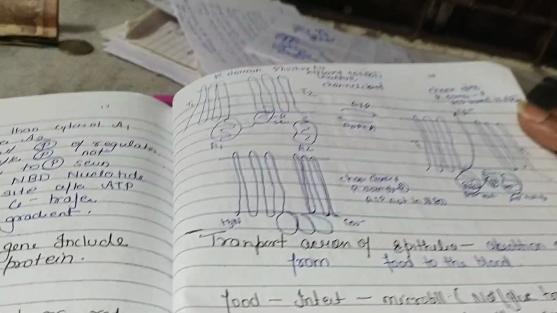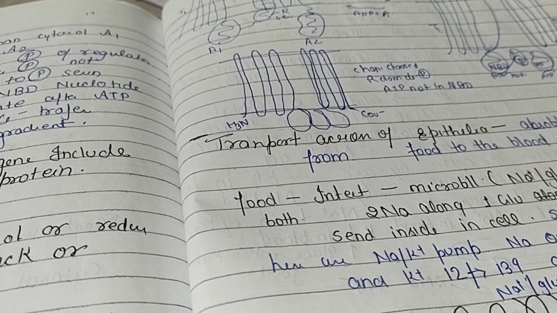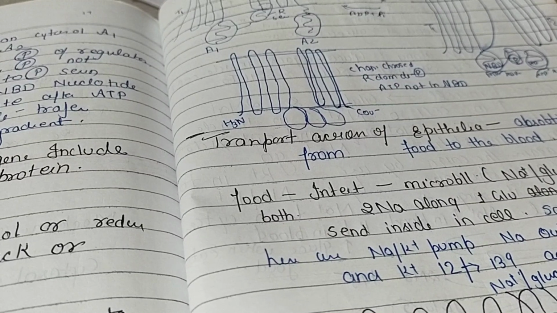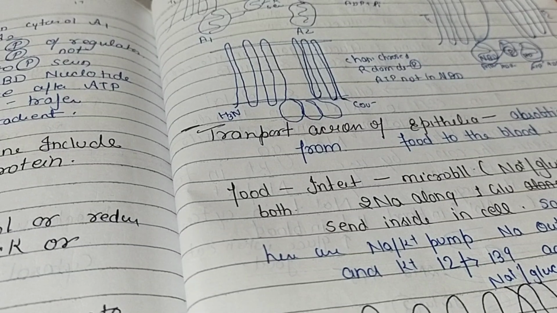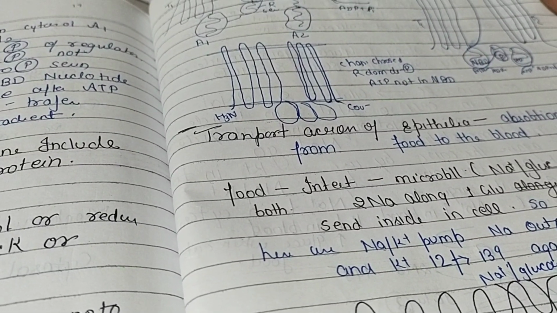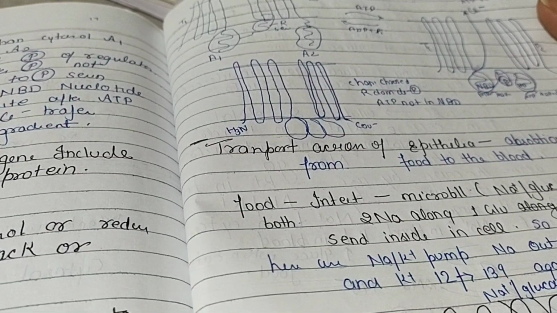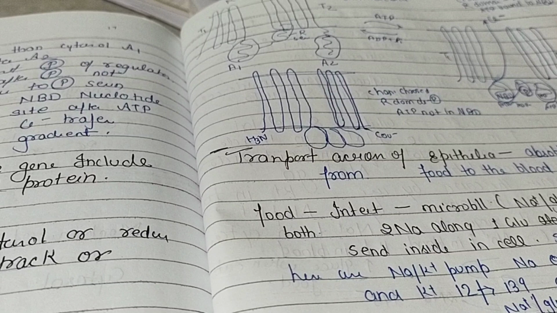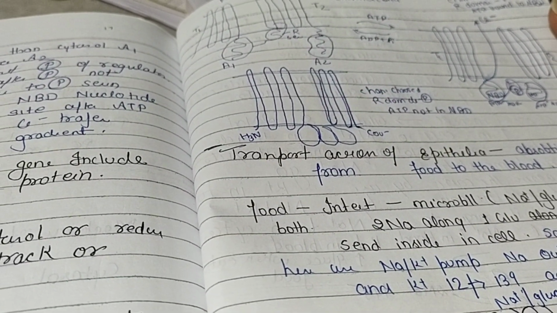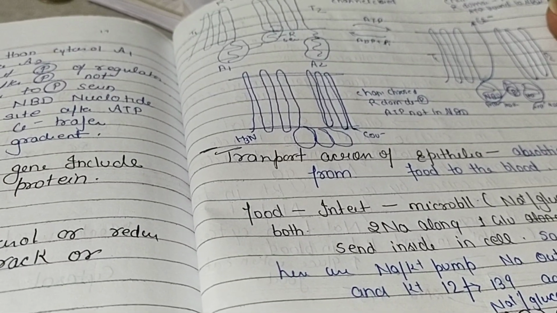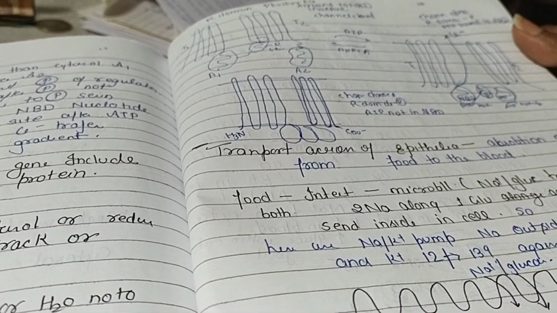If we talk about transport across epithelia, absorption of glucose from food to blood, there is the sodium glucose transporter, which imports. SGLT1 and 2 bring 2 sodium along with 1 glucose against the concentration, into the cells. The sodium potassium pump moves sodium outside against the concentration, and potassium moves from out to in against the concentration. ATP is used for both sodium and potassium movement.